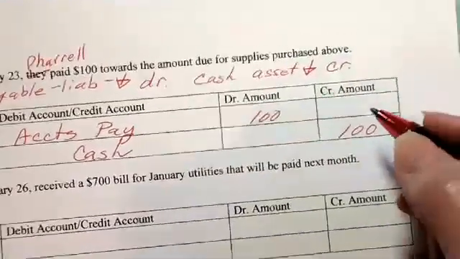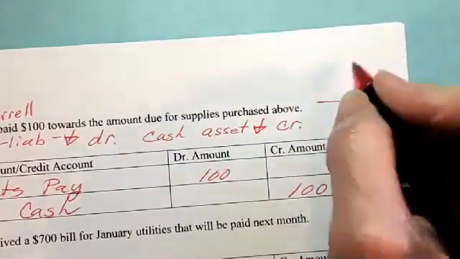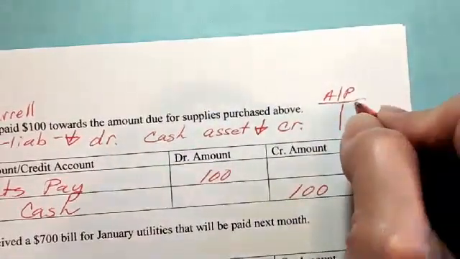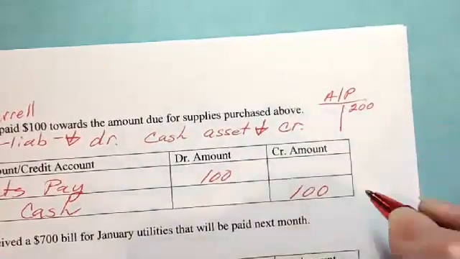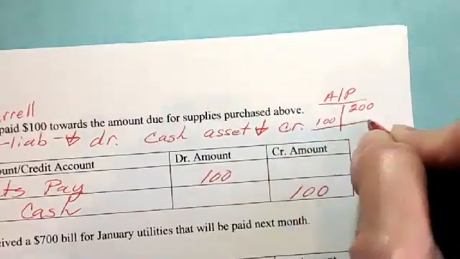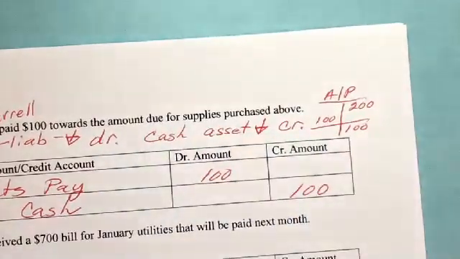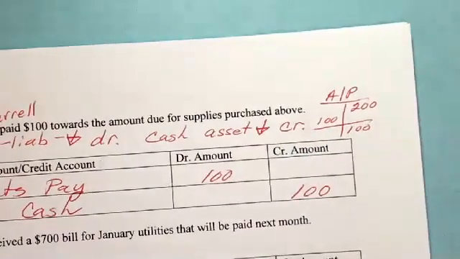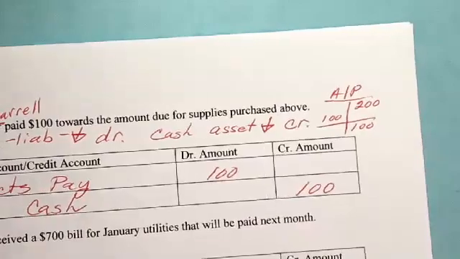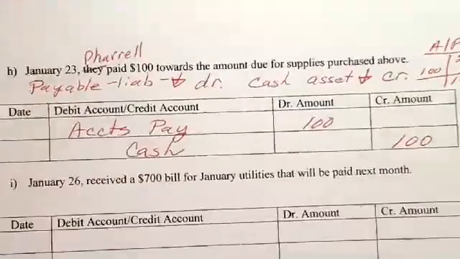So if you think about it, I'm going to do a little T account. I'm not sure if you've already viewed the T account thing. But if I looked at my accounts payable, that earlier entry I put 200 in. Here I reduced it by 100. So now it shows that I only owe 100 on that accounts payable. So when my check writing person comes up, they know to pay just $100 more, not that whole $200.